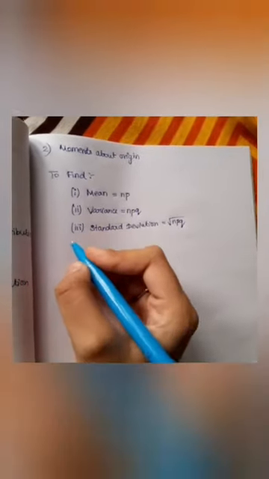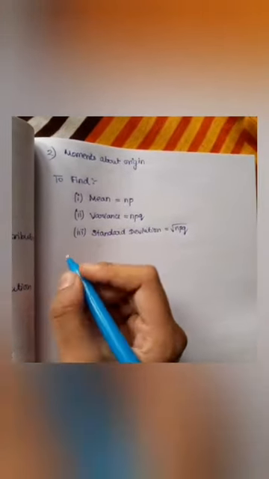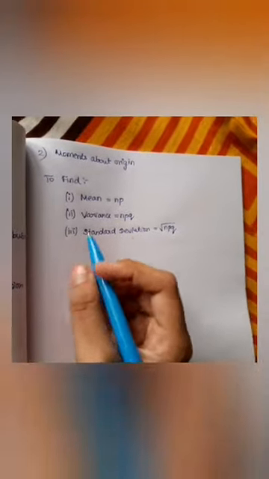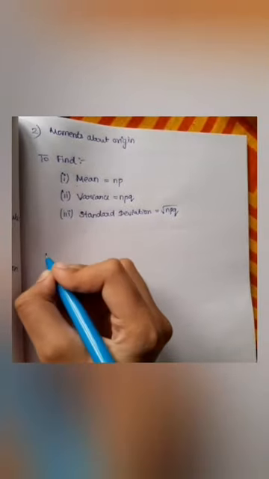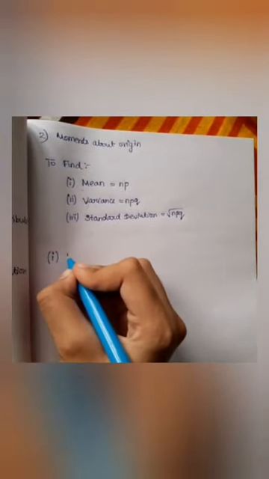The next question: we have to find the moments about the origin, which has three subdivisions: mean, variance and standard deviation. First subdivision, mean.